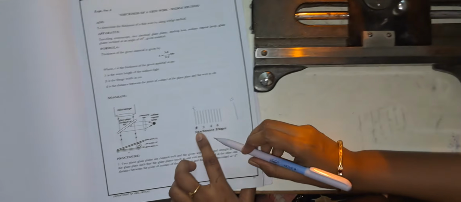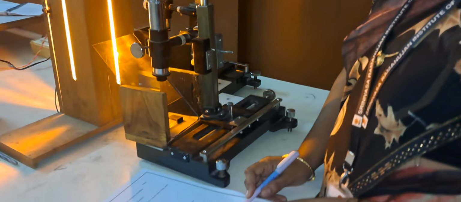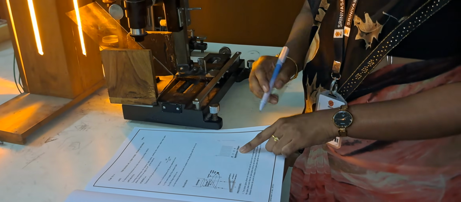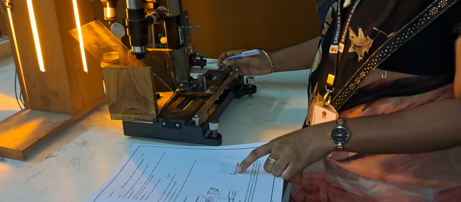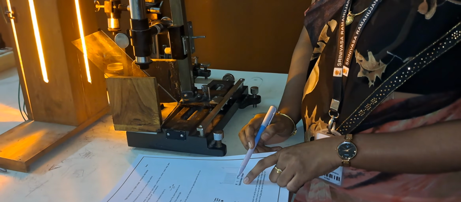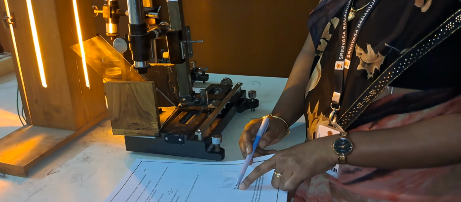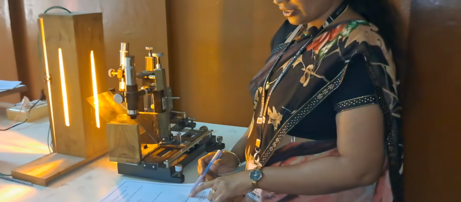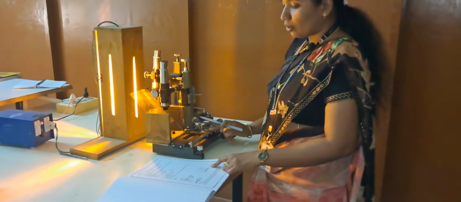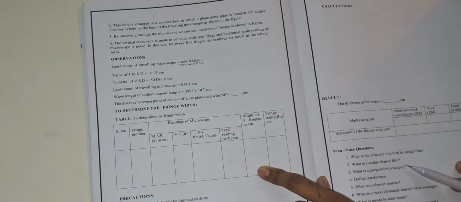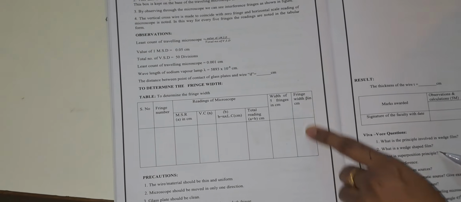Now likewise, you have to move the traveling microscope with the screw from 0 to 5, 5 to 10, 10 to 15, 15 to 20, 20 to 25, five consecutive rings, taking the readings through the telescope. Likewise, for the 0th ring, 5th ring, 10th ring, 15th ring, 20th ring and 25th ring, we have to take the readings. After taking all the readings, we have to measure the width of the 5 fringes in centimeters, and then the fringe width in centimeters.